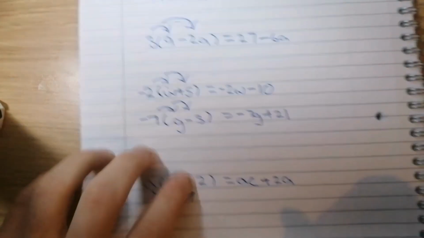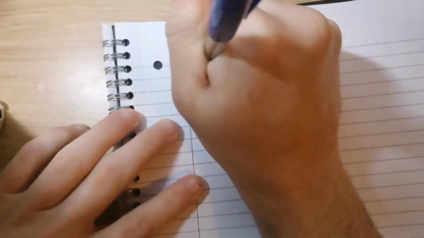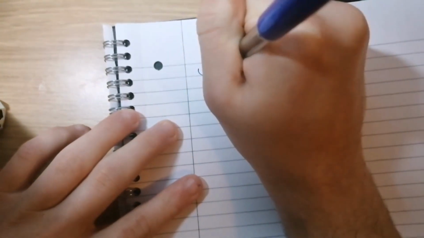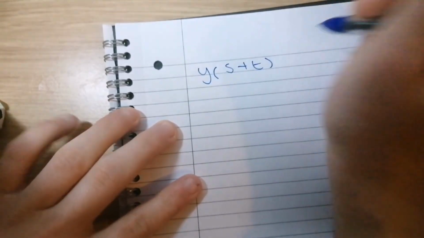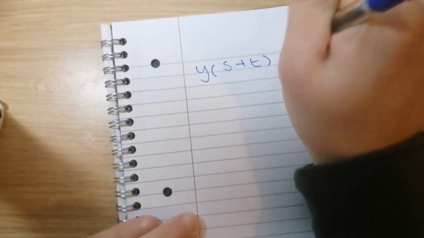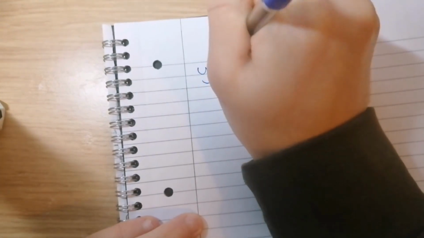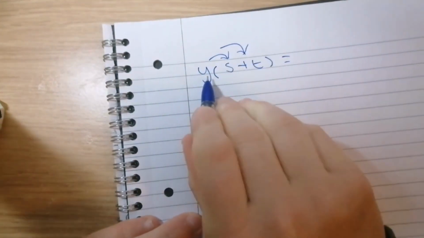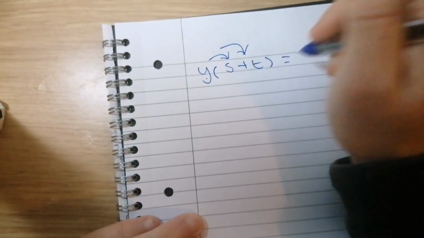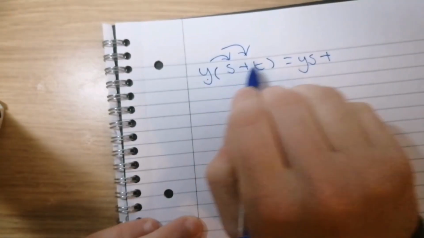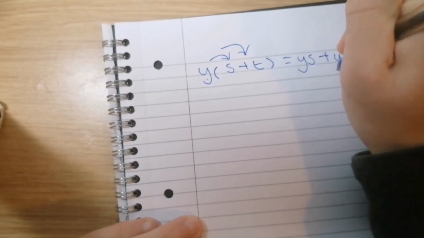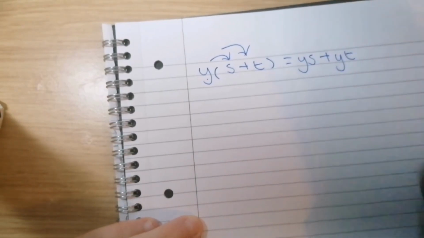Okay, so next question. y bracket s plus t. You do the same thing and you do the arrows. And then you do y times s, which would be ys, plus y times positive t, which is just yt. And that's your answer then.